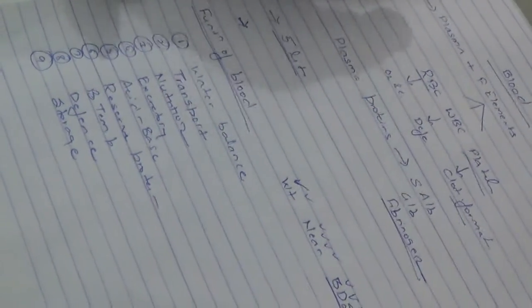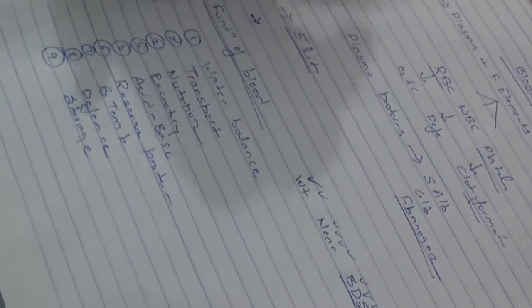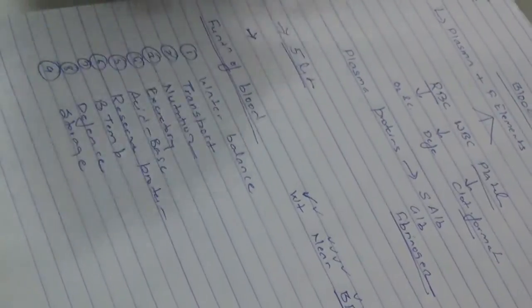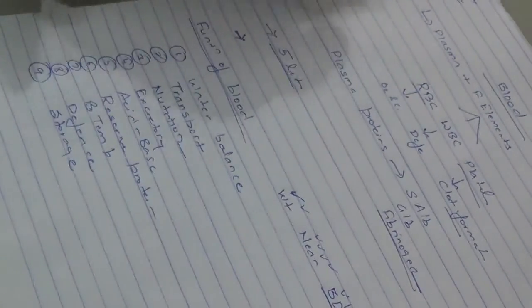Now coming to water balance, the first and foremost thing. As I told you, normally the blood volume is around 5 liters. So how is the water balance affected? When the blood becomes more diluted or more concentrated, a few feedback mechanisms start, and they in turn help the body to maintain the water balance, depending on the requirement.